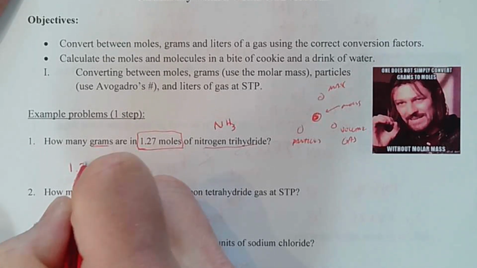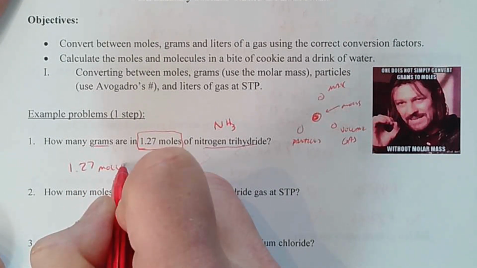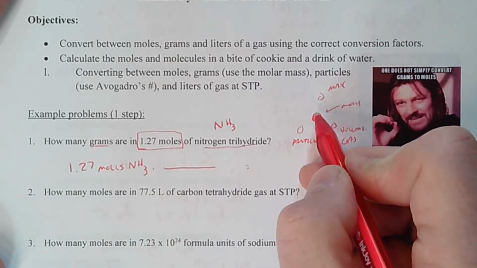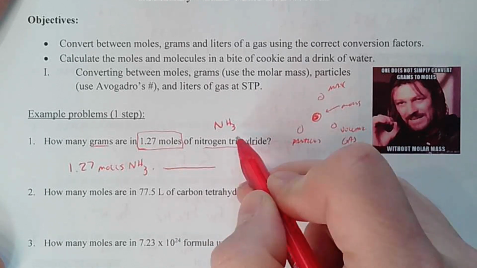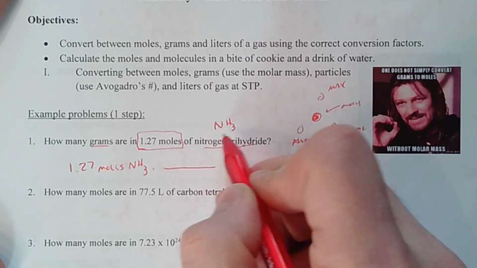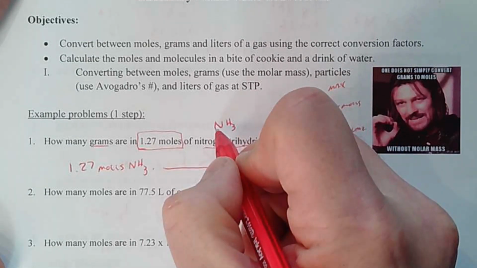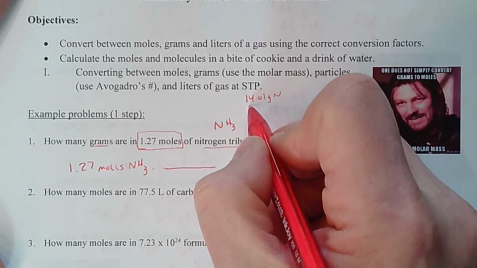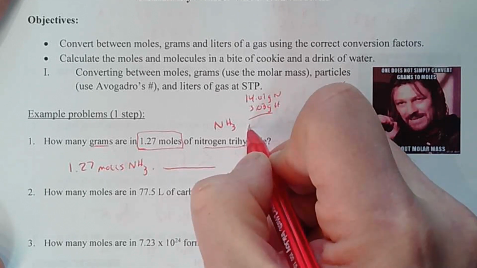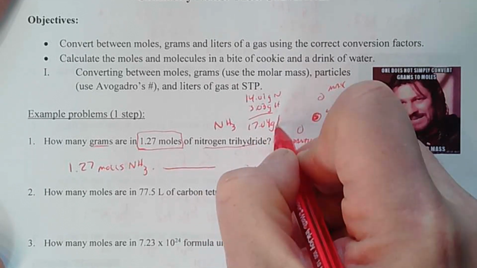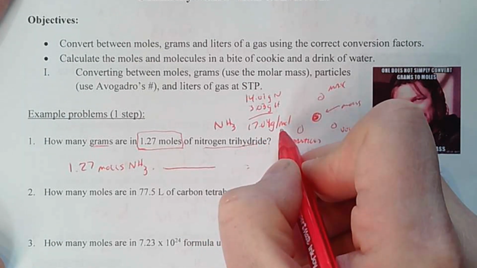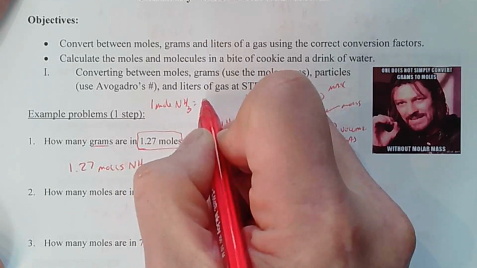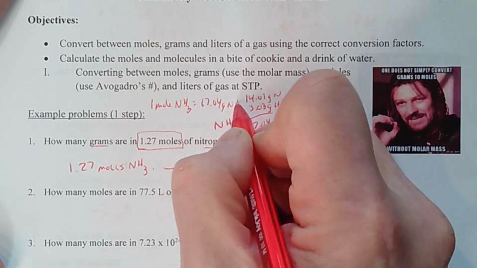But it's dimensional analysis, just like we started with at the beginning of the year, and this is one step. We're going from moles to mass, and we have to use the molar mass of this. So to figure out the molar mass, we need a periodic table, and we have one nitrogen, which is 14.01 grams, and 3 hydrogens, that's 3 times 1.01, or 3.03 grams of hydrogen. So we would say the molar mass of NH3 is 17.04 grams per mole. Again, we can write that as 1 mole of NH3 is the same as 17.04 grams of NH3.